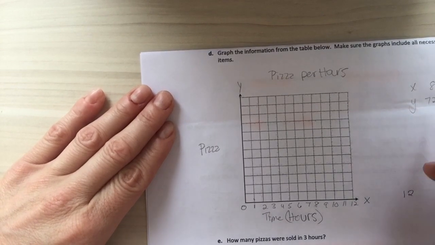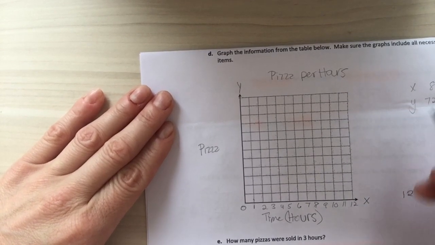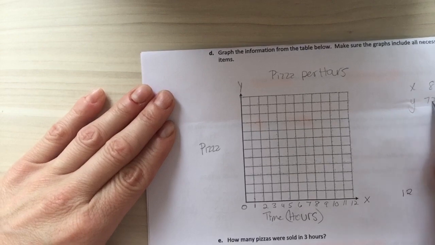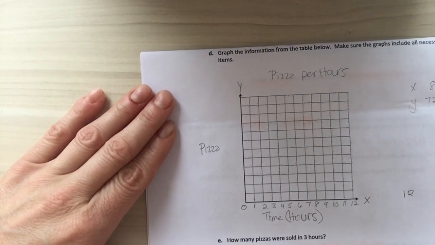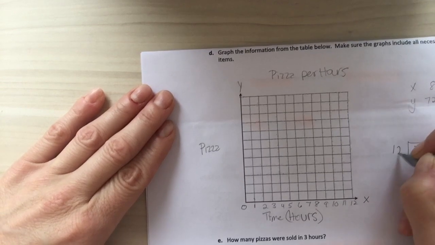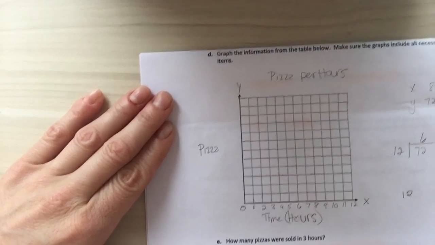Then 72 is the last piece of data I get on here. If I look at 12 and 72, I can see that 72 is a multiple of 12. So 72 divided by 12 gives me 6.